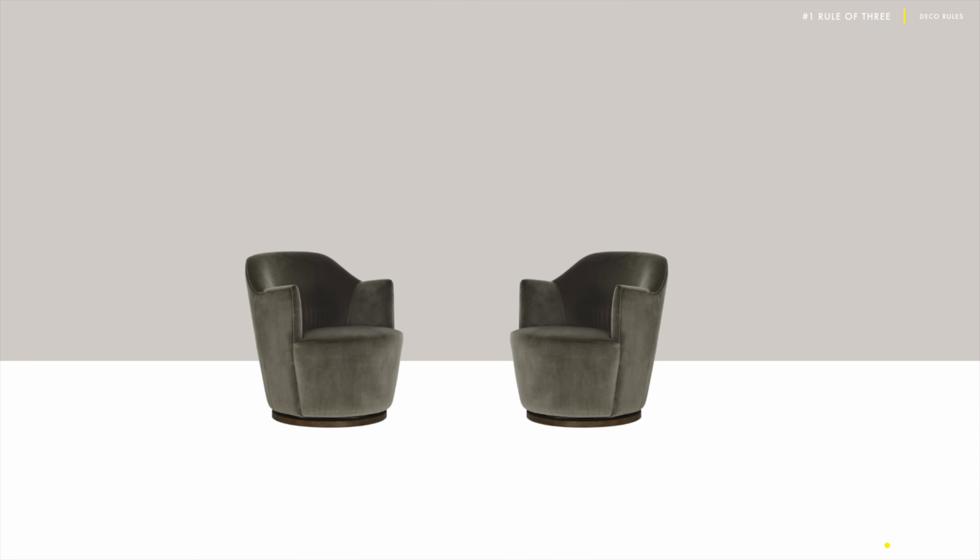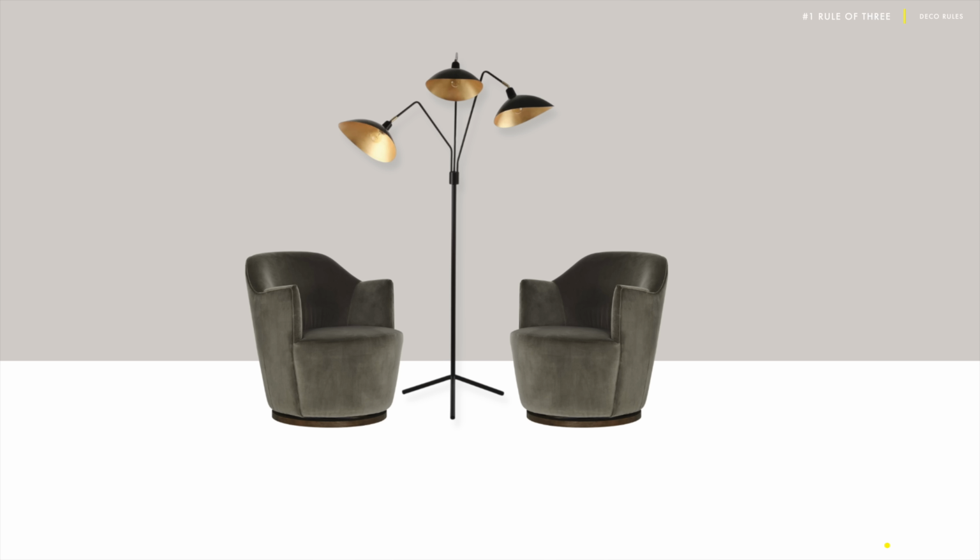The rule can apply to furniture arrangements as well. For instance, you might have 2 chairs with a floor lamp. The lamp will serve to break up the symmetry, making the composition more dynamic and balanced. If you have a big space to fill, you can apply this rule by using 5 elements instead of 3. The best part about this rule is that you don't need to go shopping for new stuff. Just look around and cleverly use what you have at home.